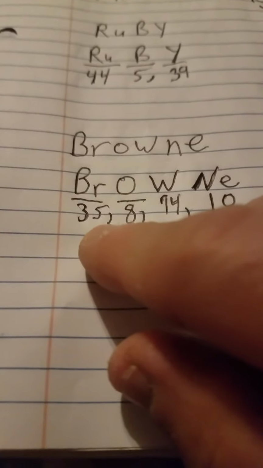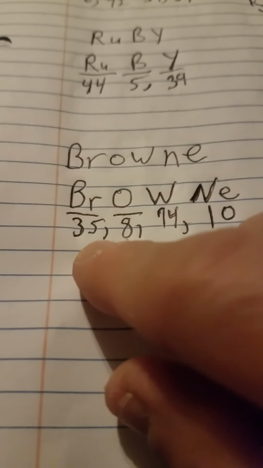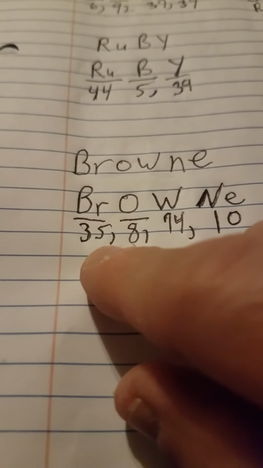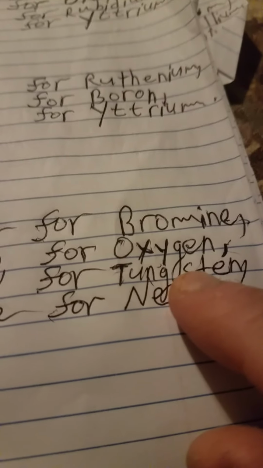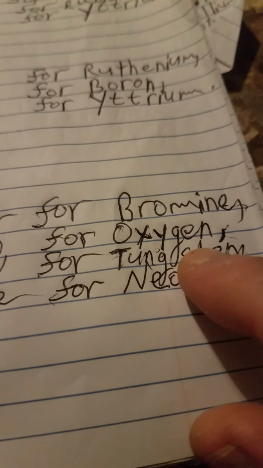All right. Then you got the O for oxygen. Bromine has a 35 atomic number. Just go to the periodic table of elements, and go to number 35, and you see capital BR for bromine. And then you got capital O for oxygen. That's the chemical symbol for oxygen, and you got the atomic number of 8. And oxygen is spelled O-X-Y-G-E-N.